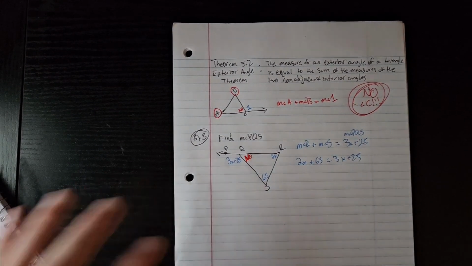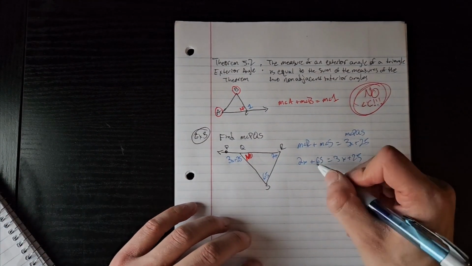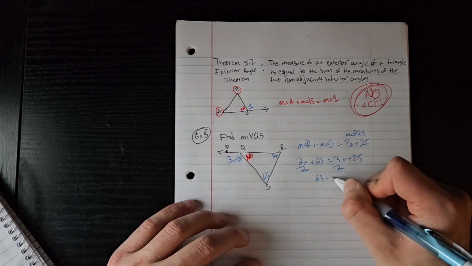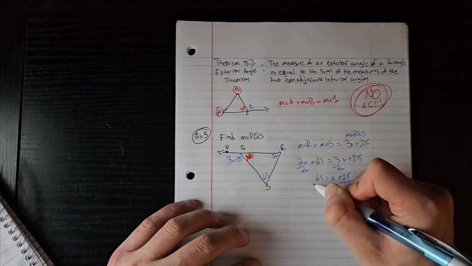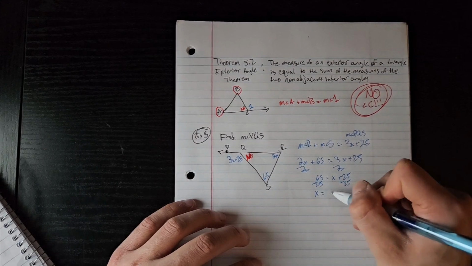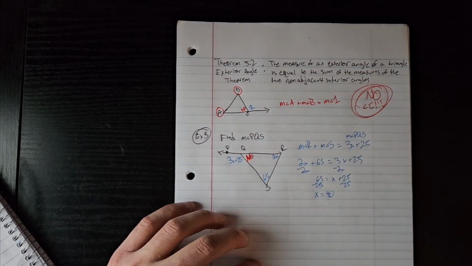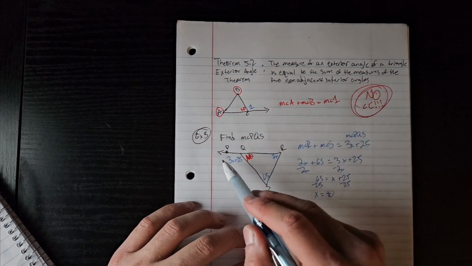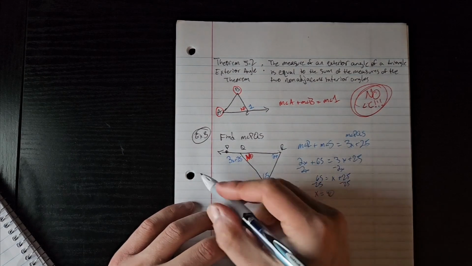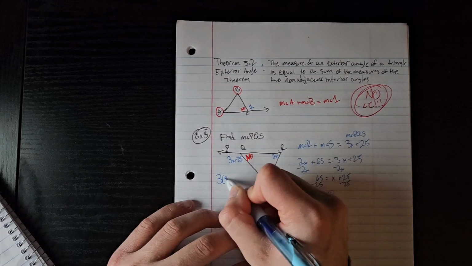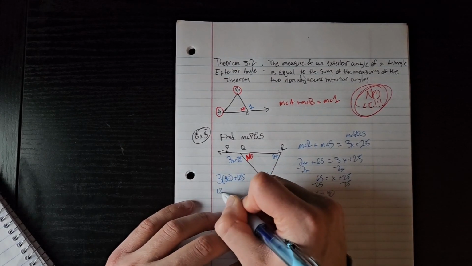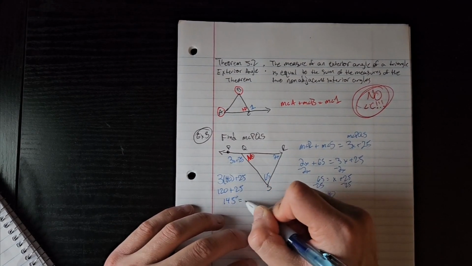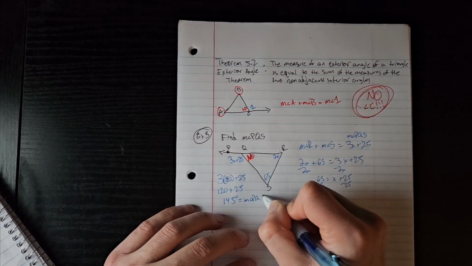And this is just the case of simplifying. So I will do minus 2x to get 65 equals x plus 25. Minus 25s on each side, giving us x equals 40. We have x equals 40. That means I can plug in x into 3x plus 25 to get my angle for PQS. So I have now 3 times 40 plus 25. That's going to give me 120 plus 25, giving me 145 degrees for the measurement of PQS.